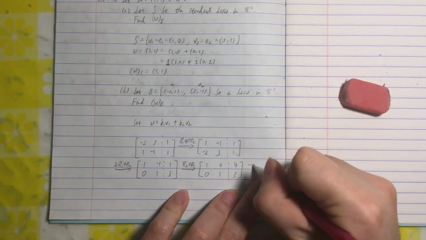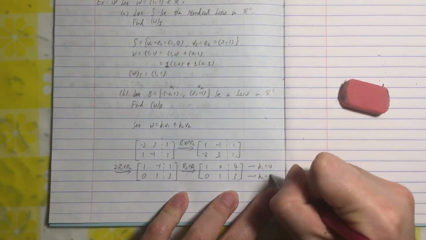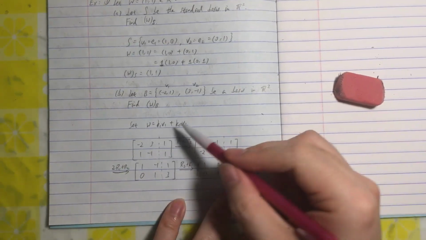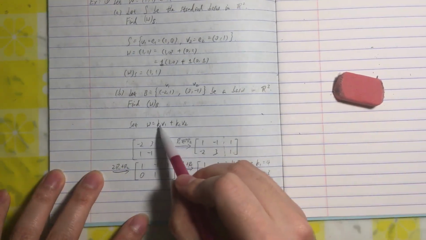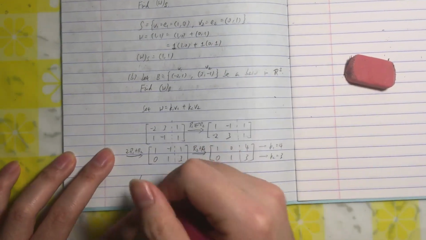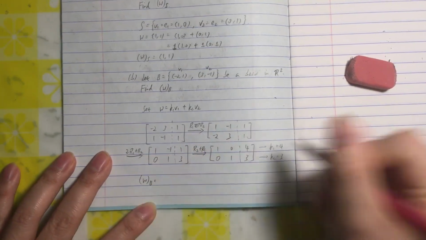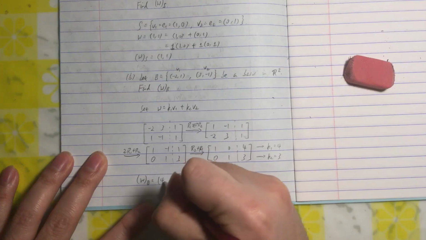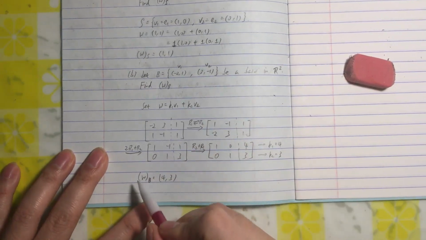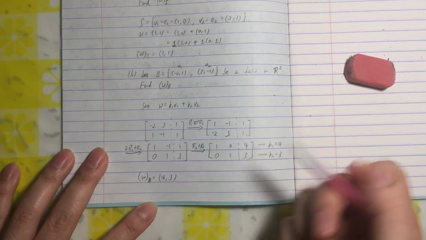That means K1 equal to 4, K2 equal to 3. So W equal to 4 times V1 plus 3 times V2, which means the coordinate vector of W with respect to B is 4, 3.